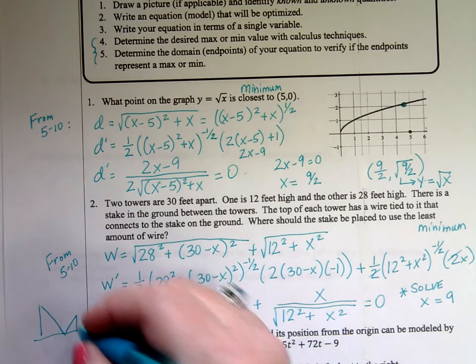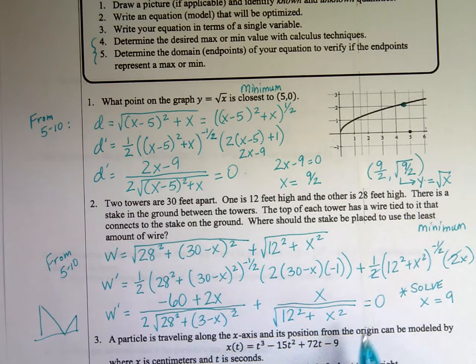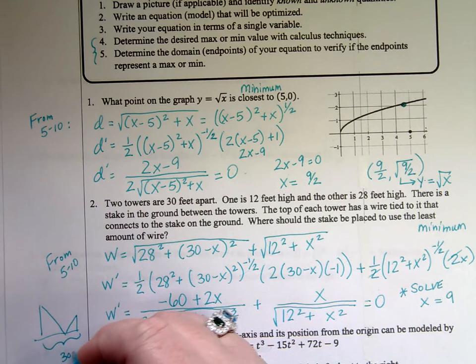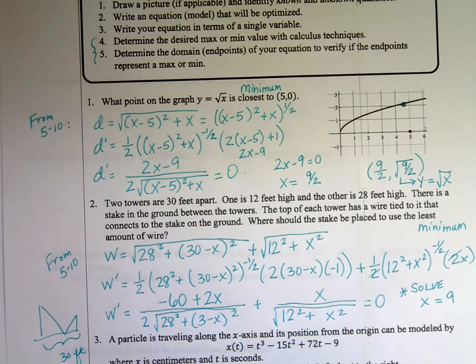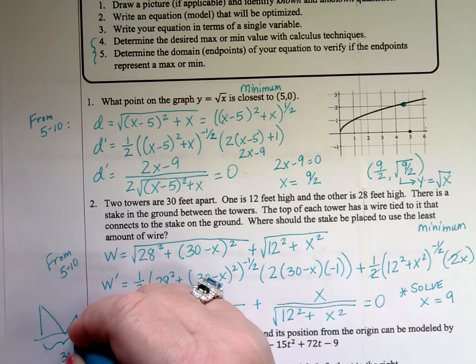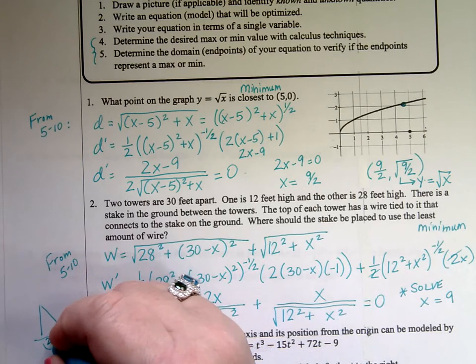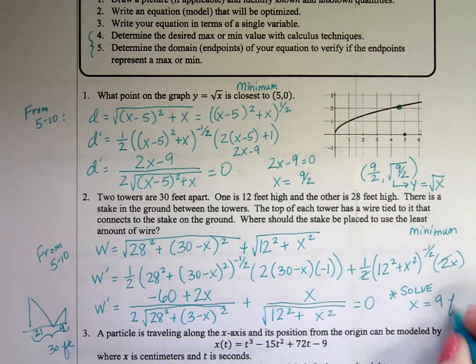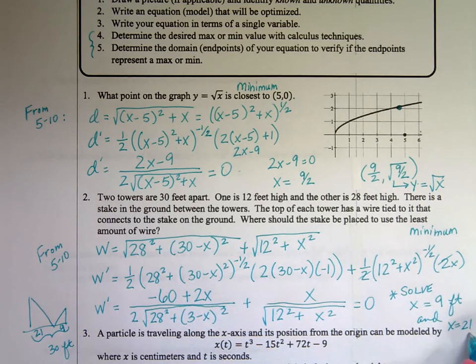One side would be, I think it was, they were 30 feet apart. So this whole thing is 30 feet. Well, one piece is 9. That means the other piece is 21. So that's your answer, x equals 9 feet, and x equals 21 feet. Where should it be placed? 9 feet from one of the buildings.